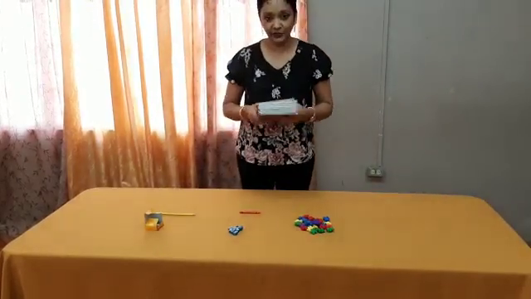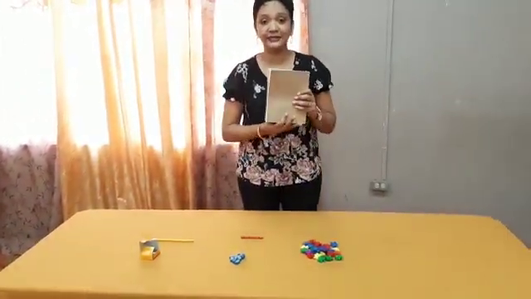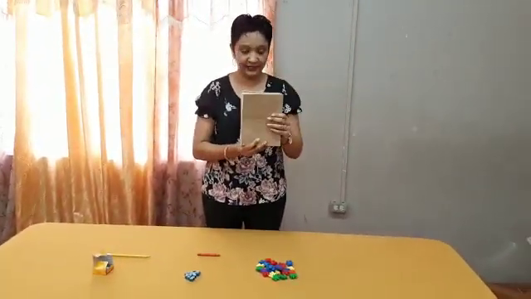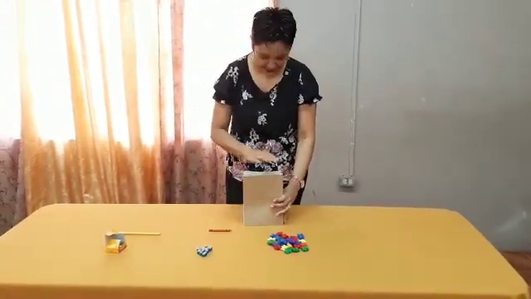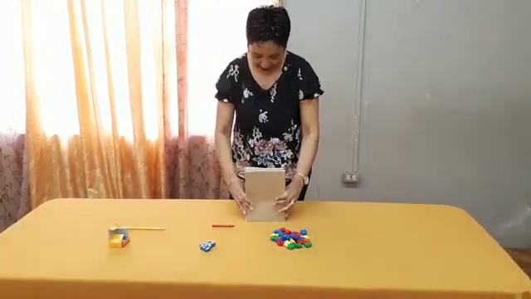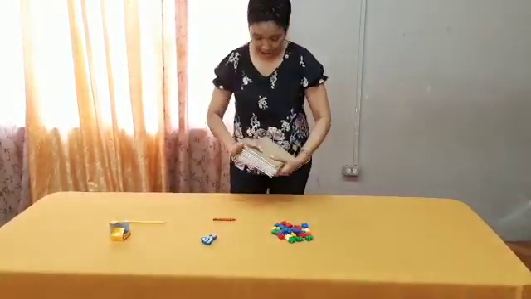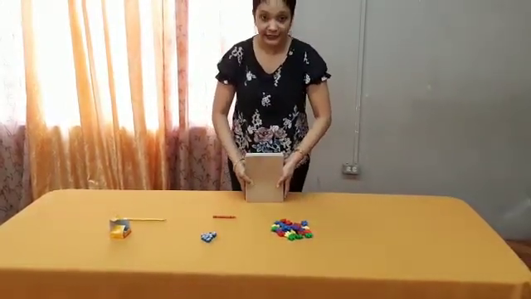Now when we are measuring, you have to make sure we are using the same unit for objects. So here we have books. All the books are the same, right? As you can see, all the books are the same. They are the same height. I don't have any small books here or big books. They are all the same.